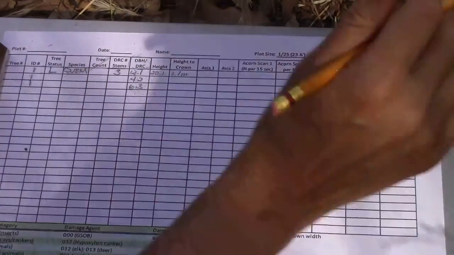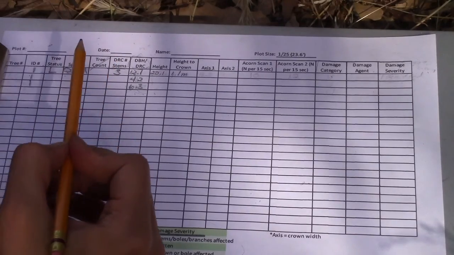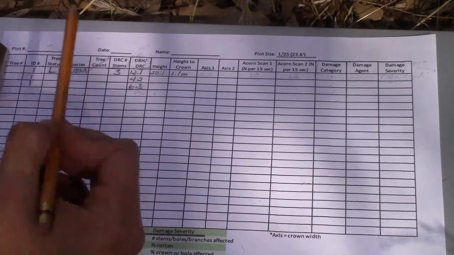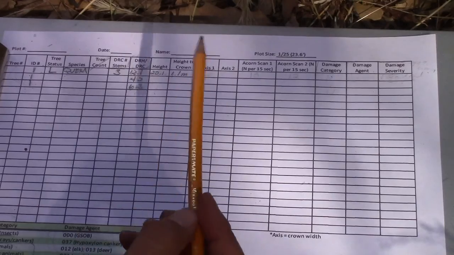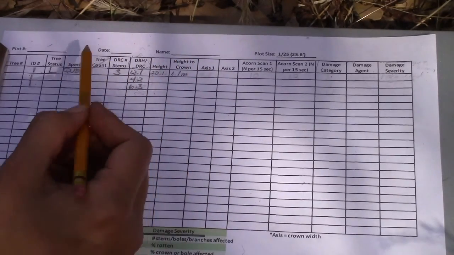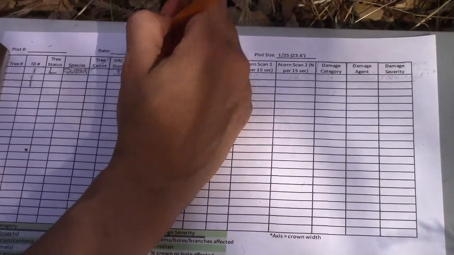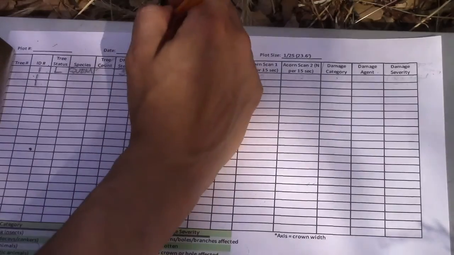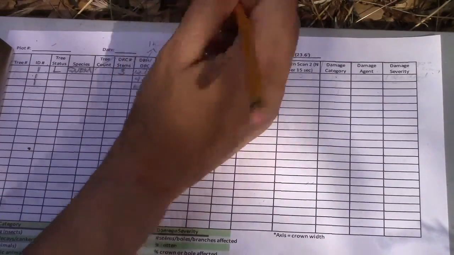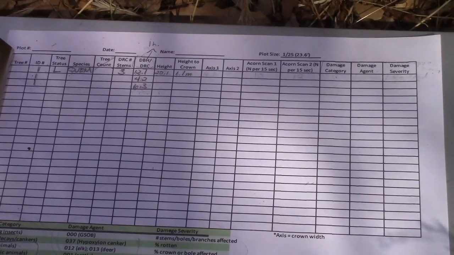And in general, try to measure things, of course, in the metric system with meters and centimeters. But if you have to make measurements in the English standard system, just make sure you note that somewhere. So say I measured the DRC in inches, I would just make sure I noted that I was measuring that in inches. But in general, it's better to try to be consistent and stay within the metric system.